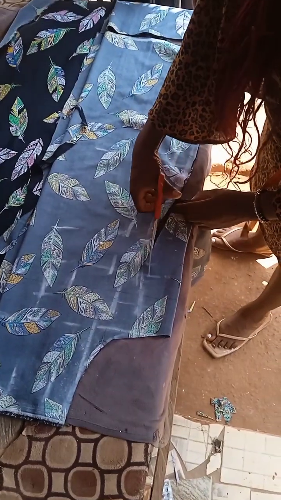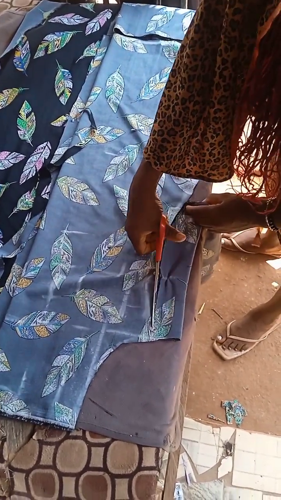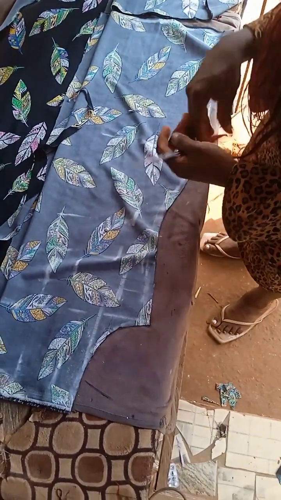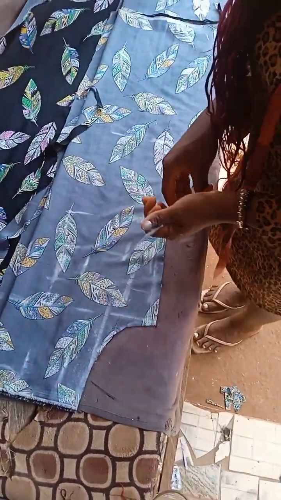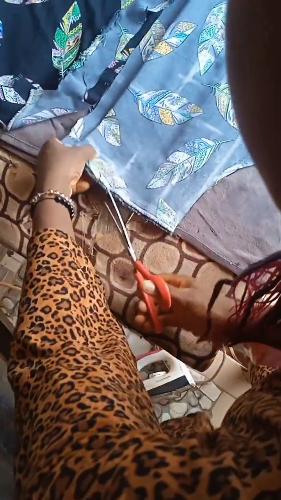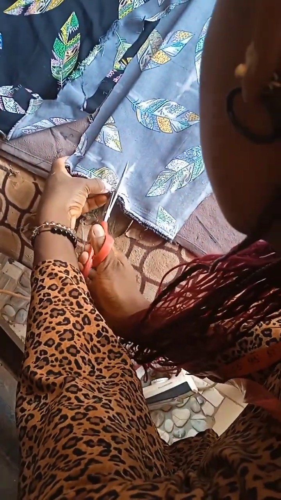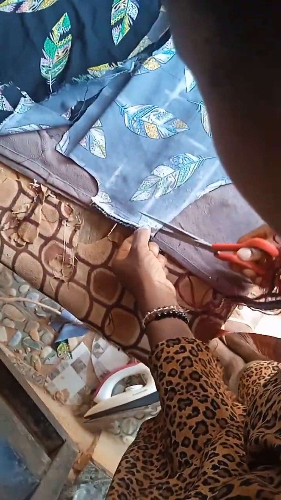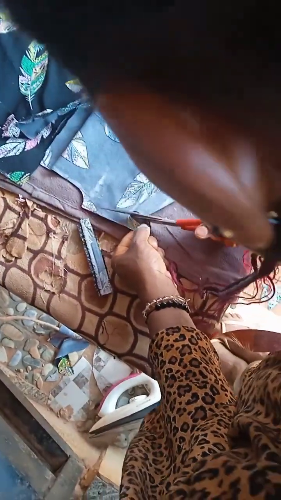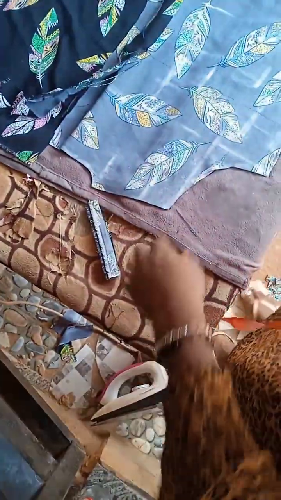So the essence of adding that 2 inches for the sewing allowance is for the clothes to have enough allowance. So if the person adds weight, or loses weight, you can be able to let out the allowance, so that the person can be able to keep wearing it, not to waste the fabric. But if you do not add enough allowance, when the person adds weight, the person cannot be able to wear the clothes anymore. So please, it's very, very important to add allowance to a cloth.